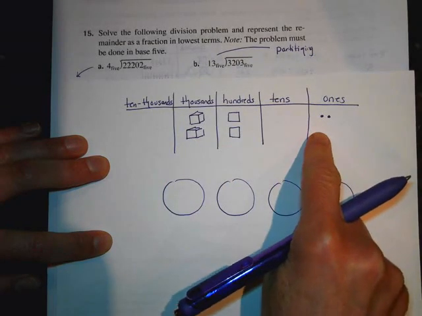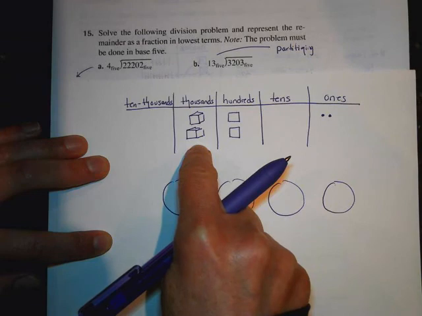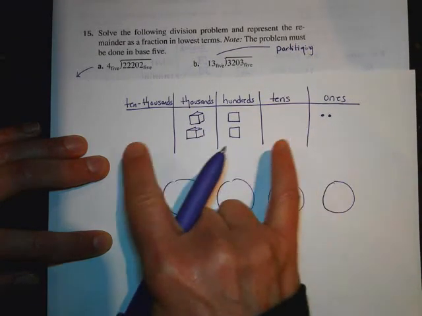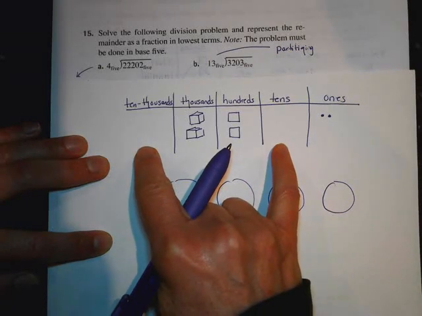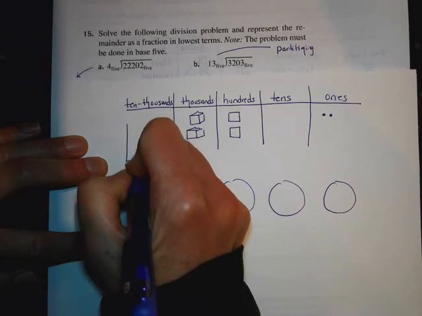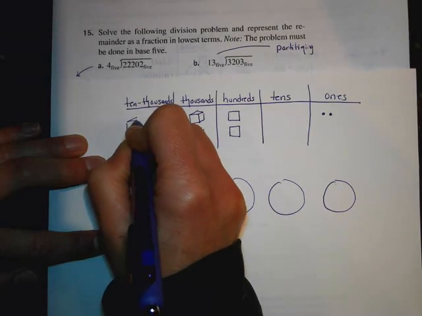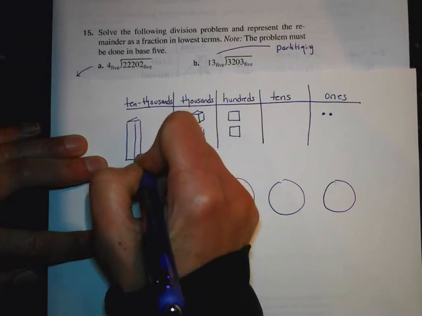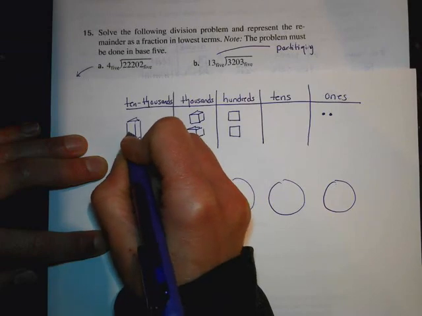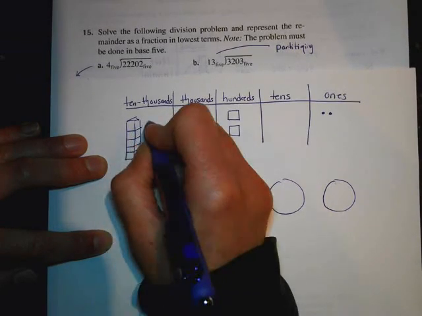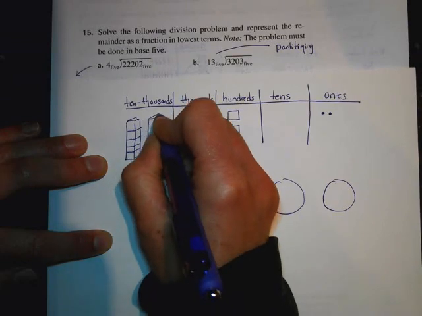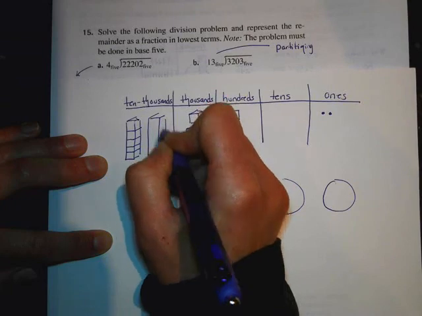So it goes singles, longs, flats, cubes. Do you see the cubes and the singles kind of look alike? So the tens and the 10,000s are going to look alike. So imagine stacking these cubes. They're going to look almost like a long. There'll be 5 cubes in each of these 2 cubic longs.